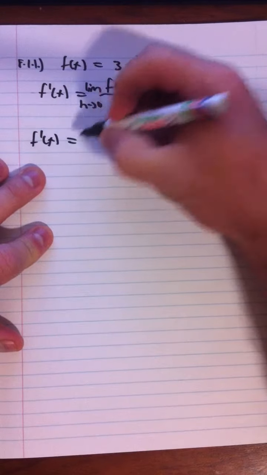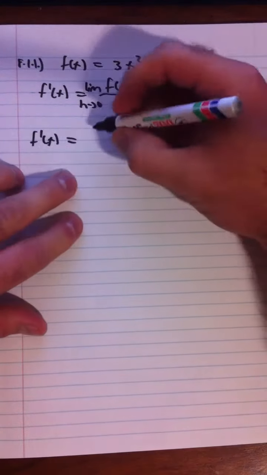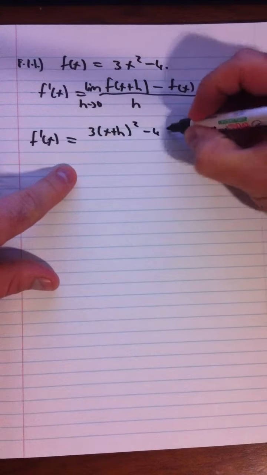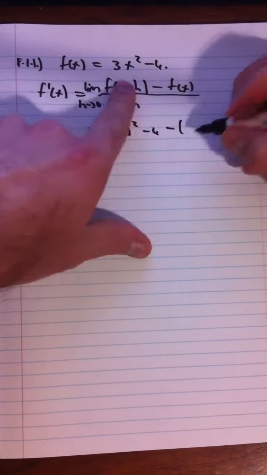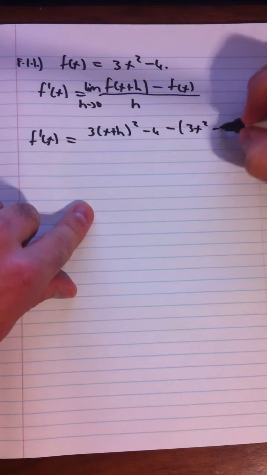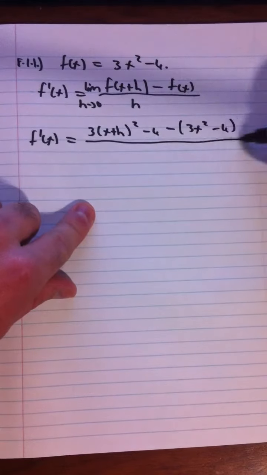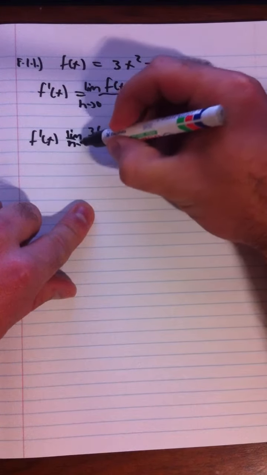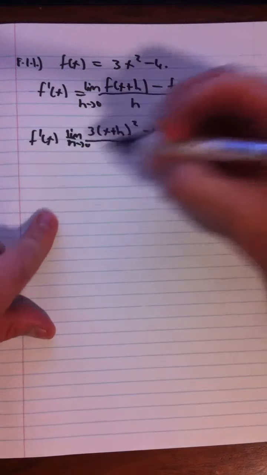So we have f prime of x equals f of x plus h, so 3 of, instead of x we've got x plus h squared minus 4 minus f of x, which is 3x squared minus 4. All that divided by h, and don't forget, like me, to put limit of h equals 0.